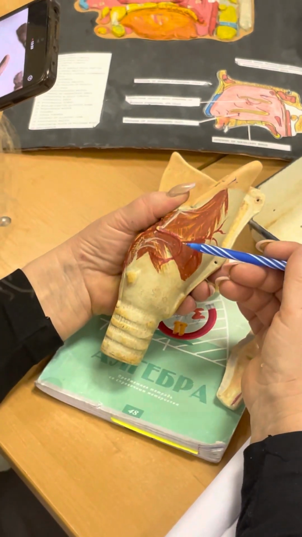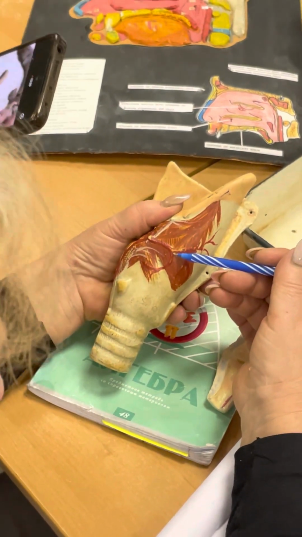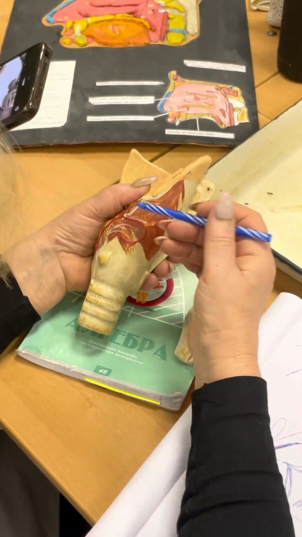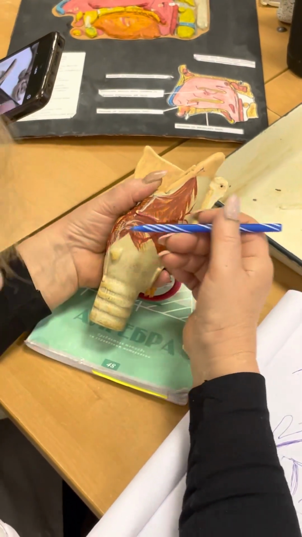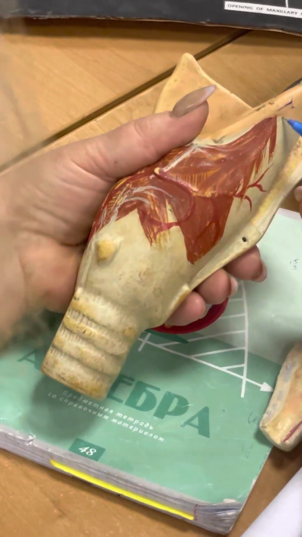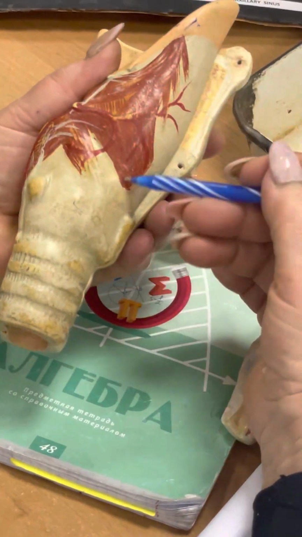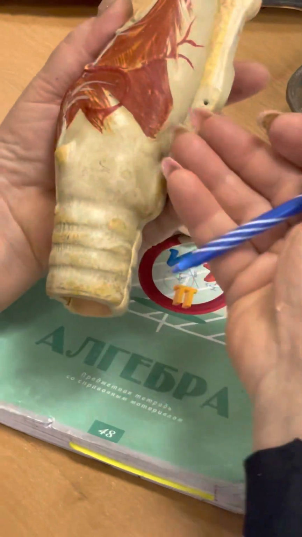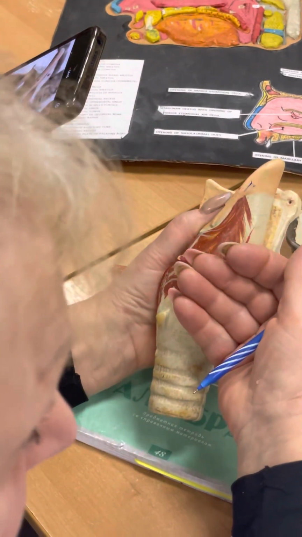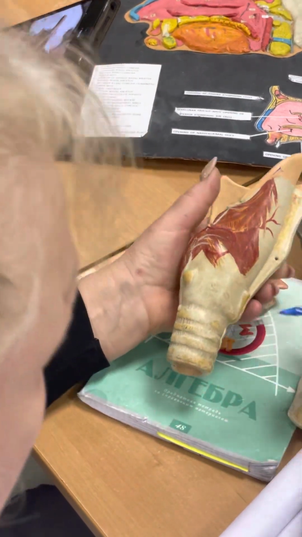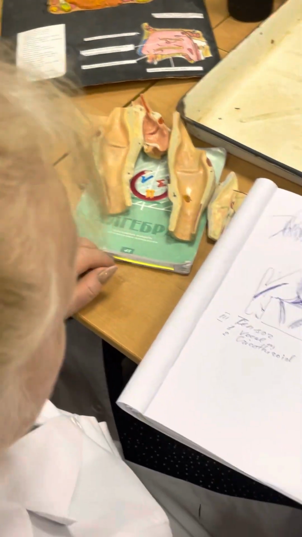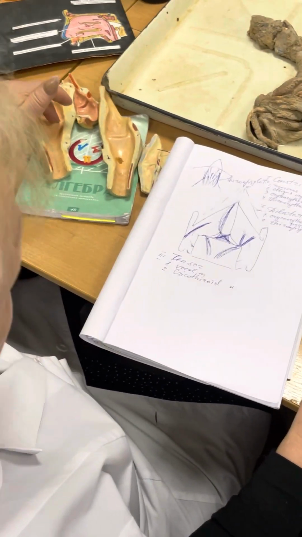And here will be cricothyroid, arytenoid, thyroarytenoid, and this will be the thyroepiglottic. Do you see? No, here it doesn't begin. You can see it begins from thyroid cartilage, will be the thyroepiglottic. No, vocal muscle, you cannot see it, it is inside.